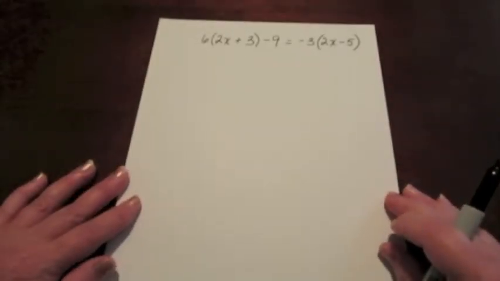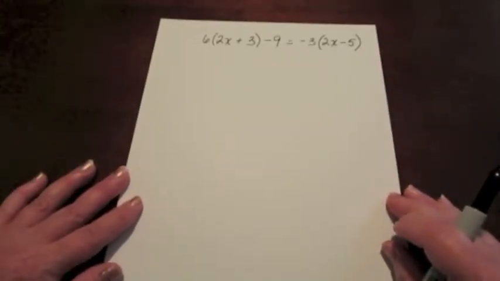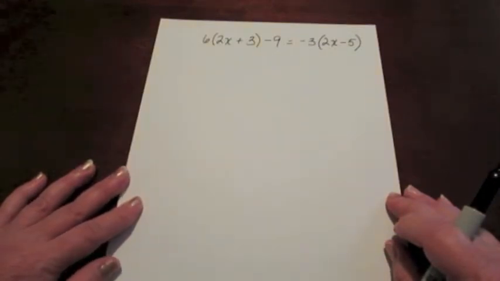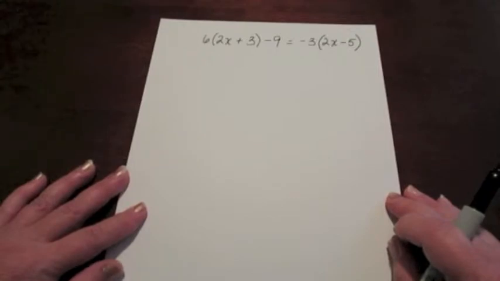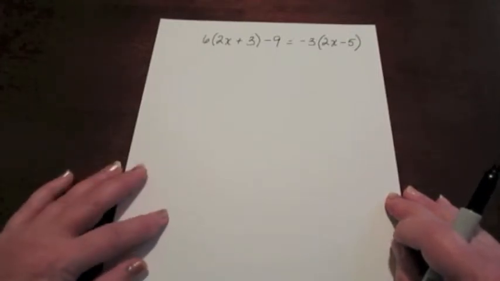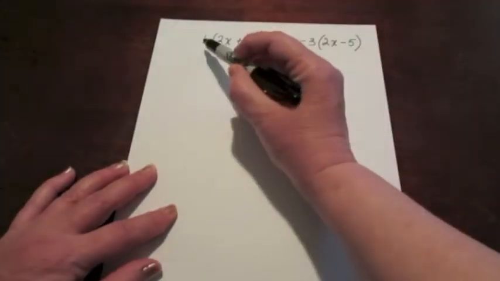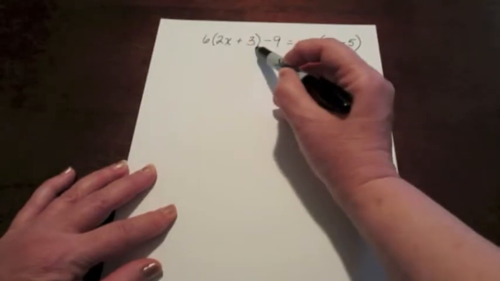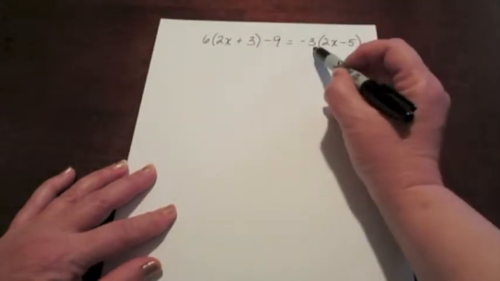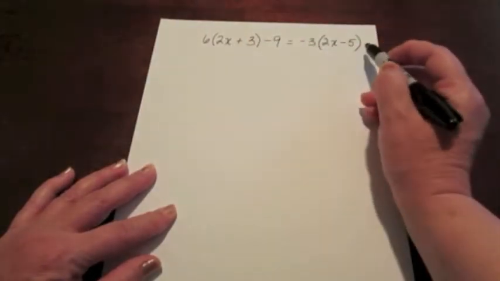Okay, this is problem number 3 in lessons on solving equations. And you can notice this time a little more difficult problem. I've included some parentheses. Obviously, we've got to get rid of parentheses in a problem like this. So in order to do that, we've got coefficients of 6 on the outside of this parentheses, coefficient of -3 on the outside of these.